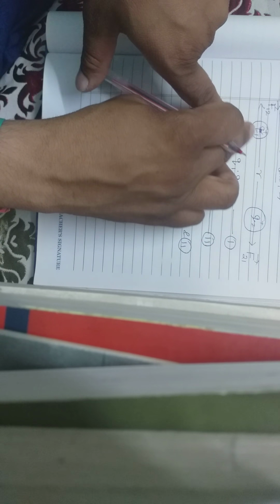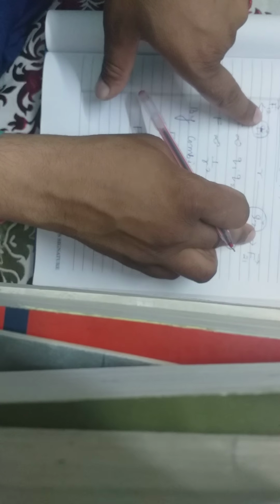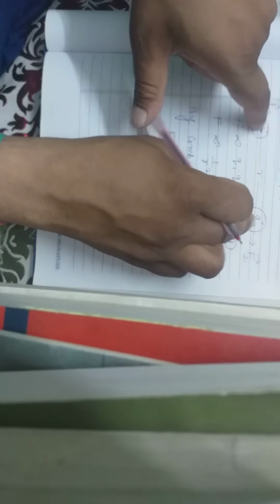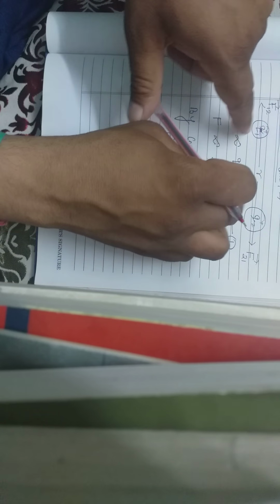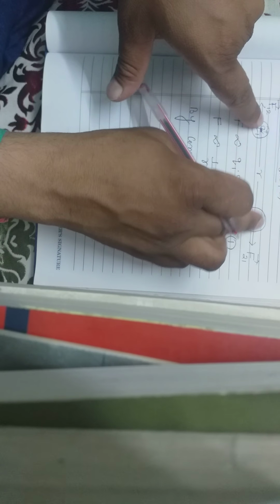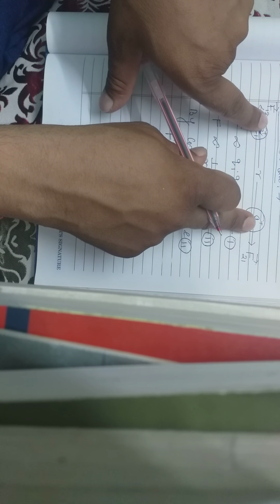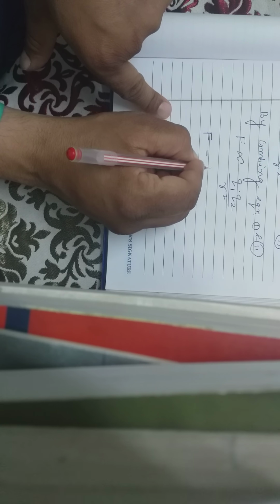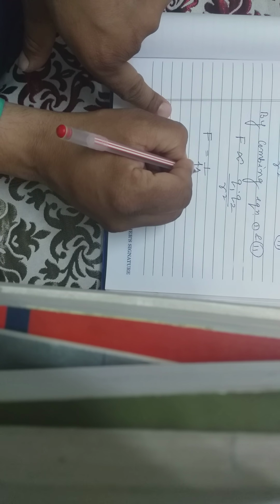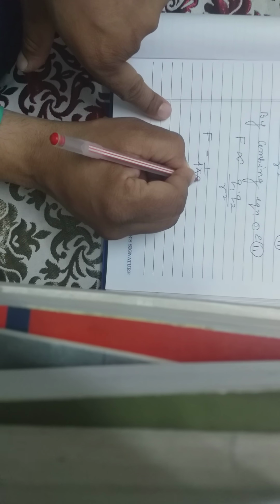In vacuum or air, this force is more, whereas if these same two charges are placed inside water, the force operating between them will decrease by 80 times. So here we put a constant, and this constant is 4 pi epsilon. Epsilon is the permittivity of any medium.